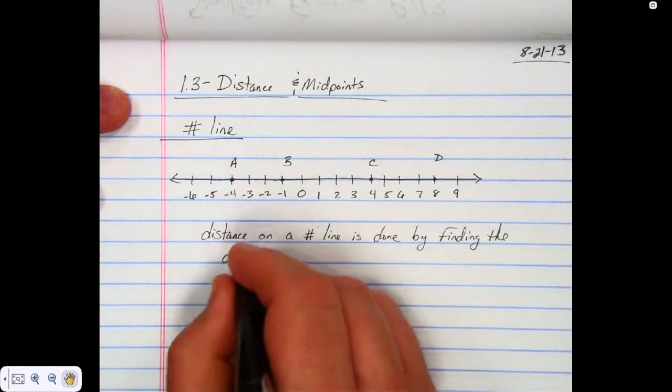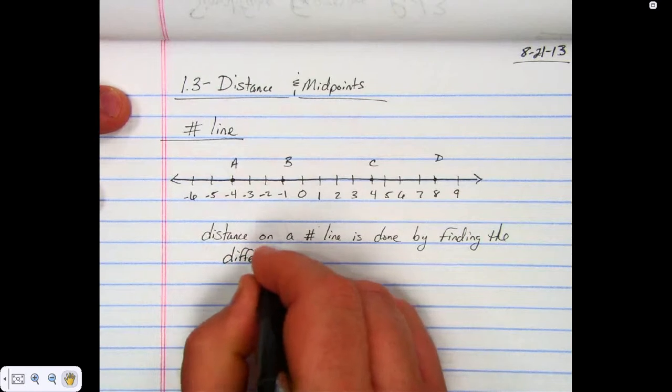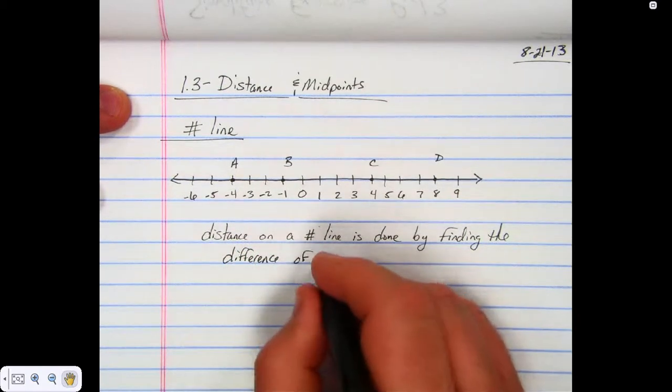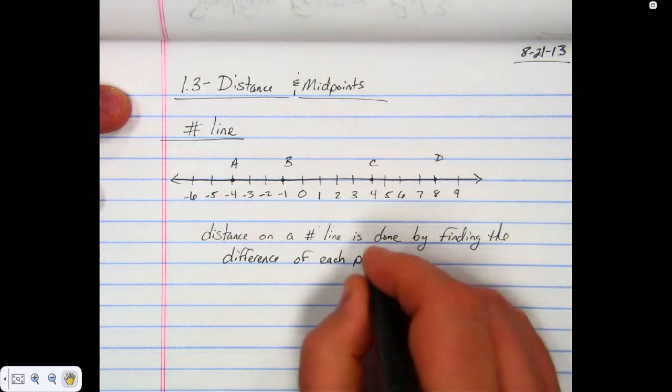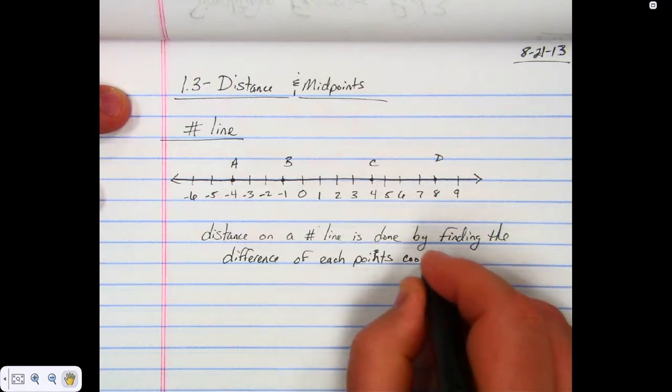What does difference mean? Subtraction. Very good. The difference of each point's coordinates.